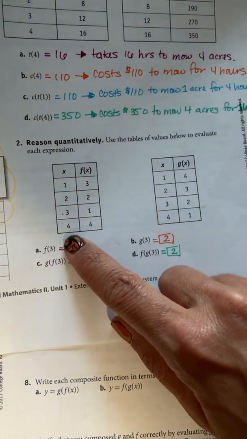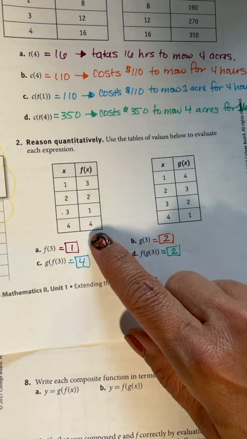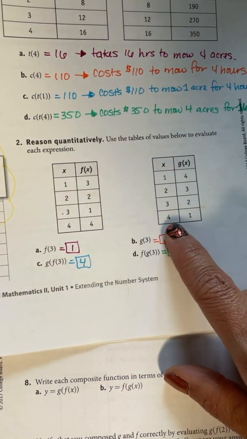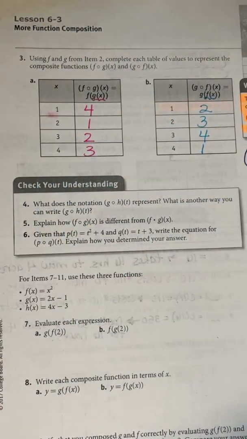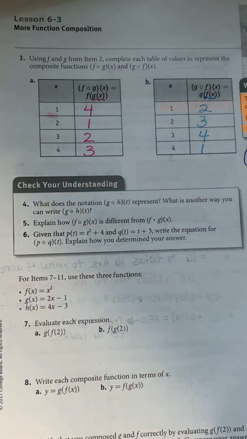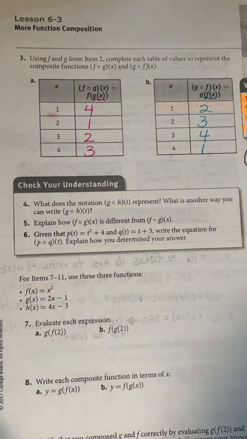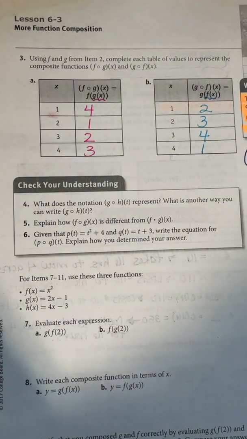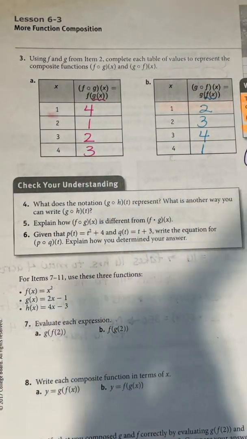F of 4. Input of f of 4, output is a 4. Plug in a 4, output is a 1. So 2, 3, 4, 1. All right. Not so bad, right? Using tables to be able to compose functions is super easy. You just have to know how to follow the roadmap.